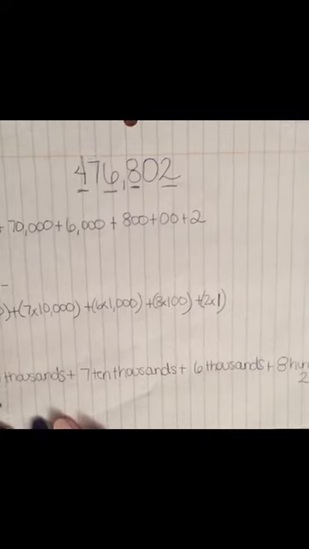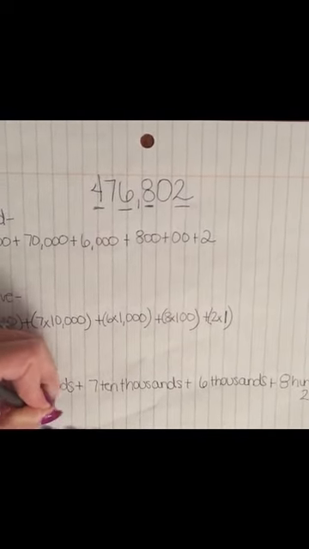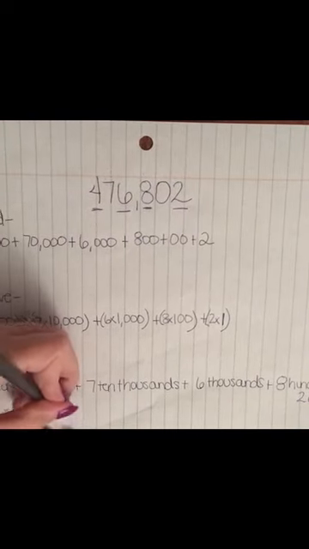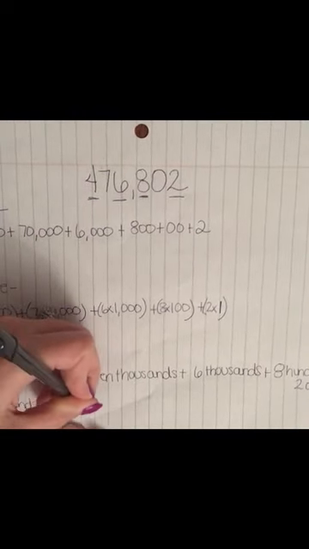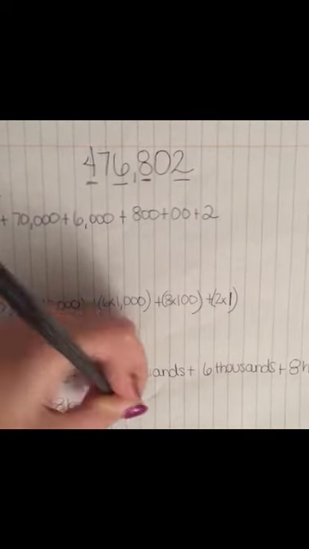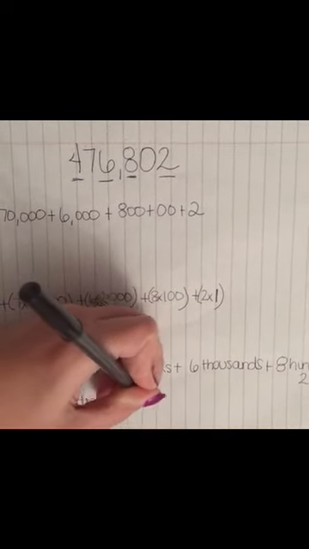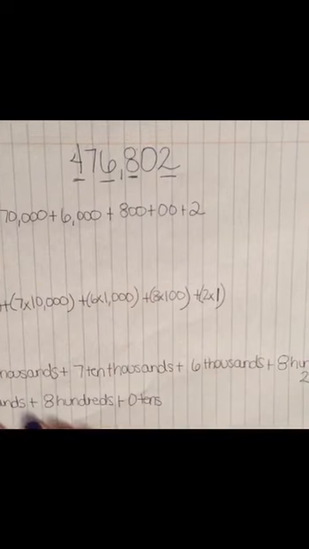Or we can look at this and we could say 476,000s. So we can kind of clump them together. Plus 800s plus, remember we have no 10s. Now if they feel more comfortable writing it out, they can write 0 10s. That's perfectly fine.